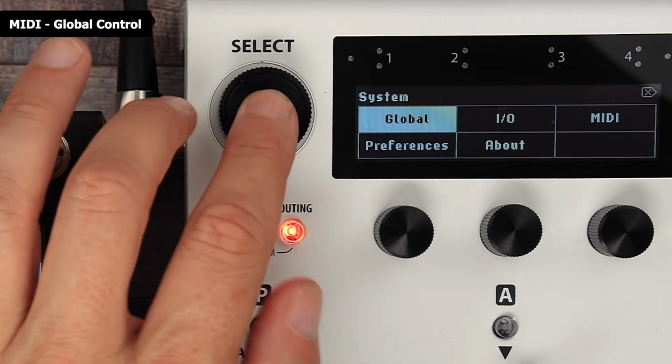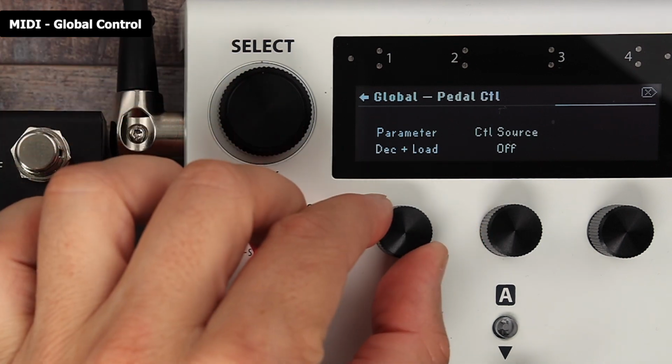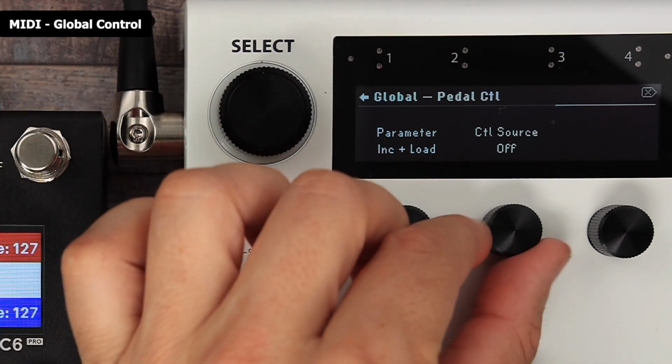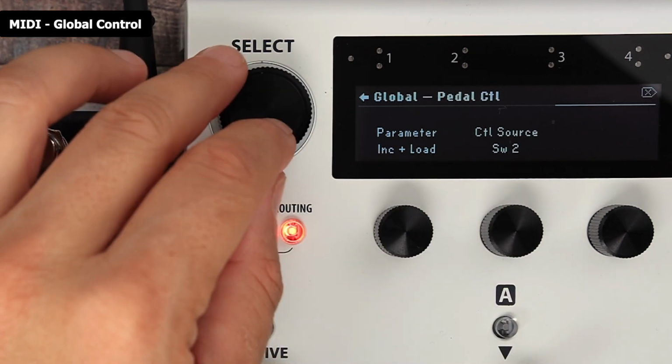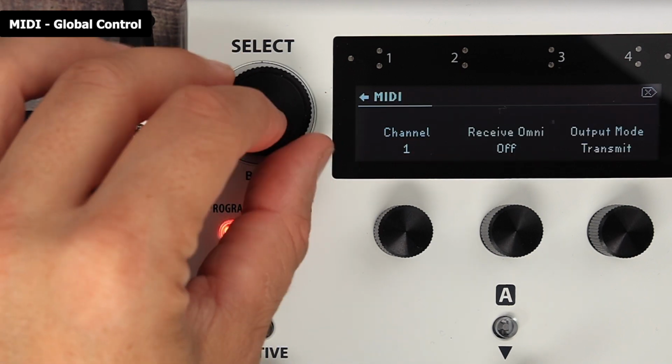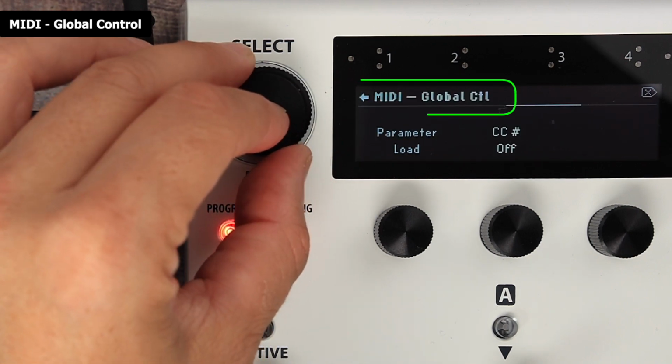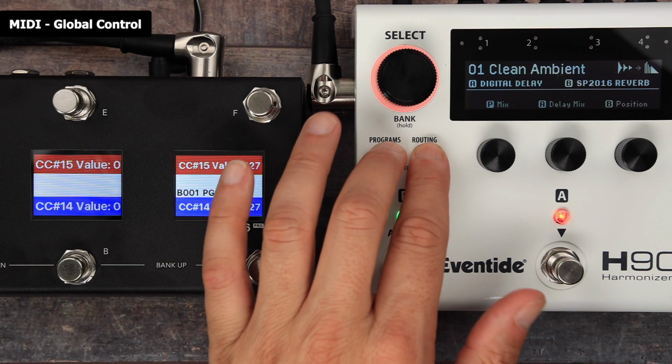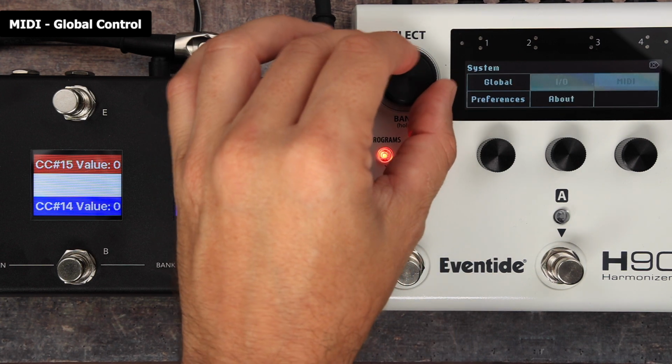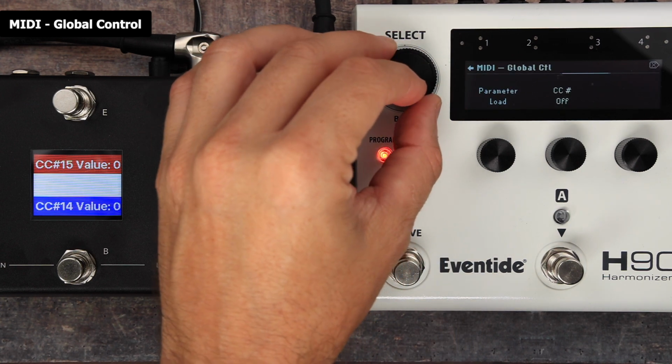Just like global pedal control serves to map H90 functions to external auxiliary switches and expression pedals across all programs, we can use MIDI global control to assign controller change numbers to parameters for MIDI control across all programs as well. Just enter the System menu, scroll to MIDI, and scroll to the third page of controls.